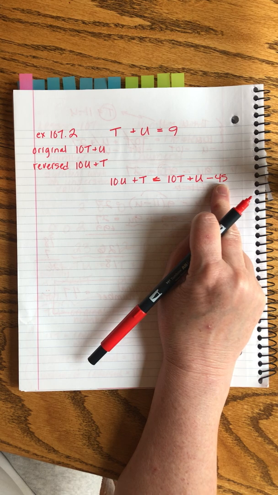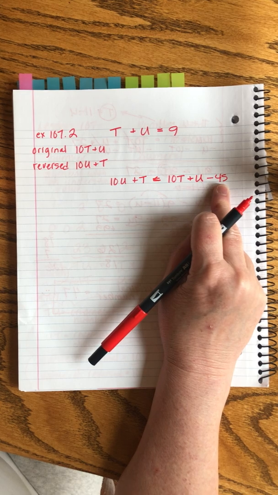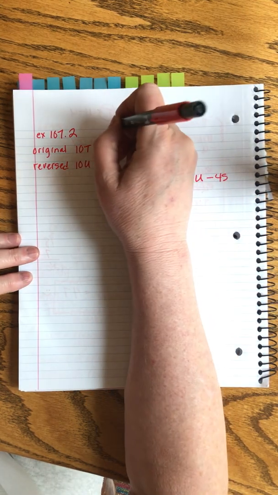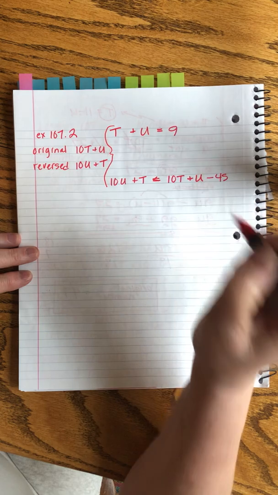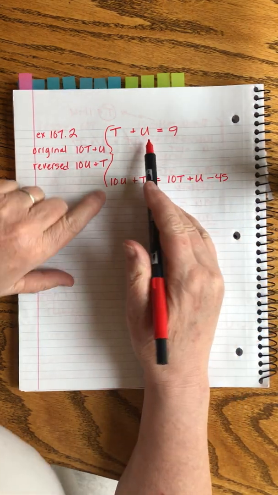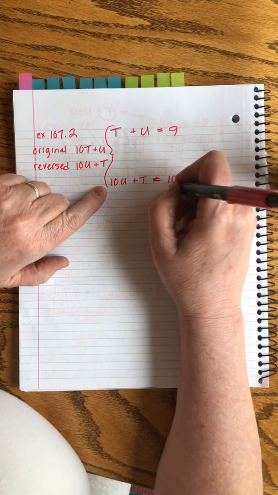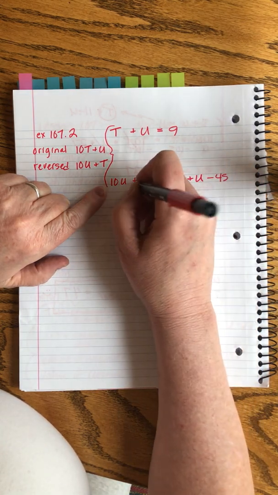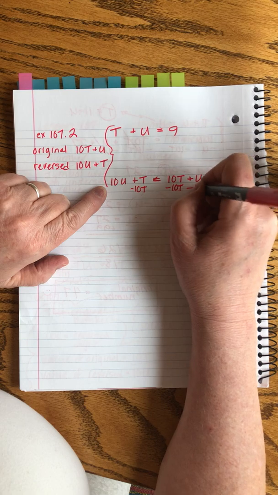I don't want to rewrite it. Okay, beautiful. Now what do we do? This is our system, and I want to clean this up before I substitute this in. So let's subtract the 10t, and let's subtract the u.